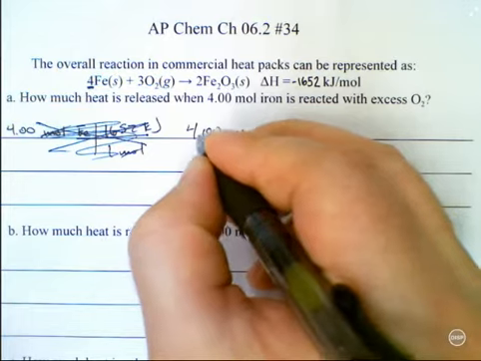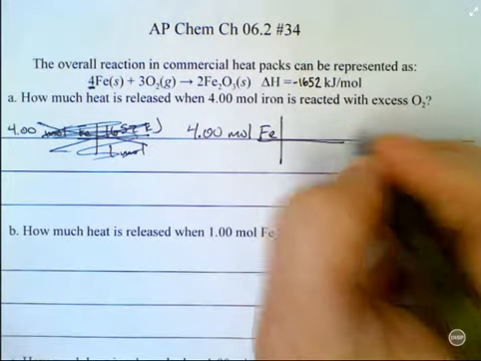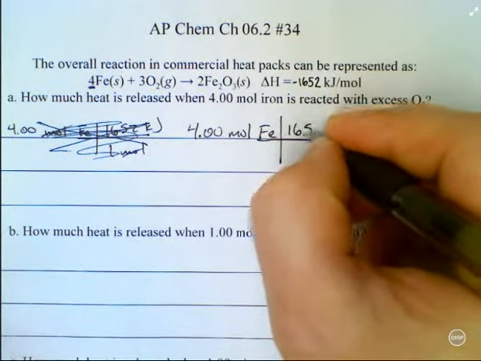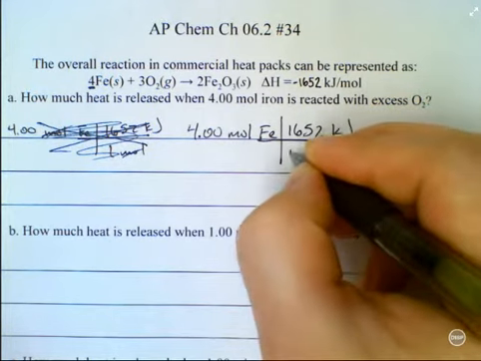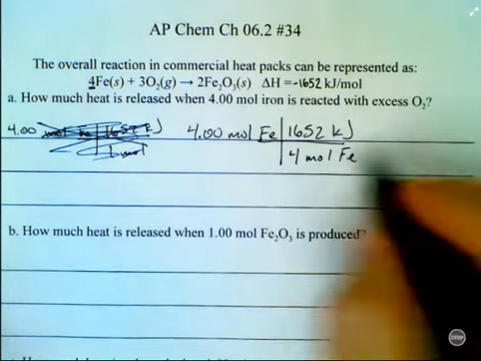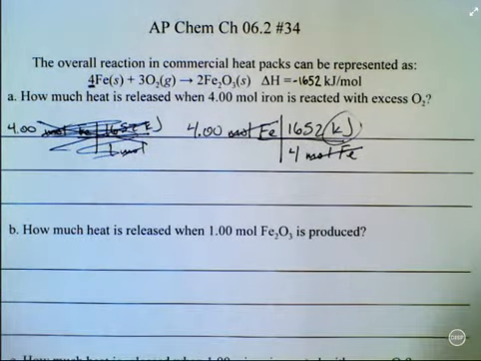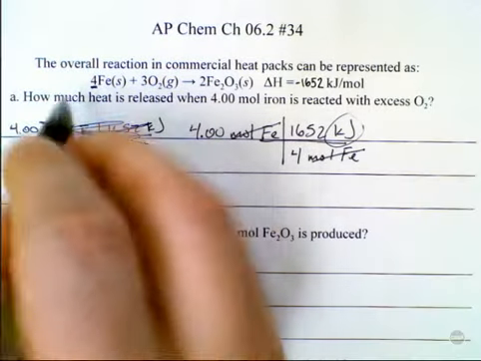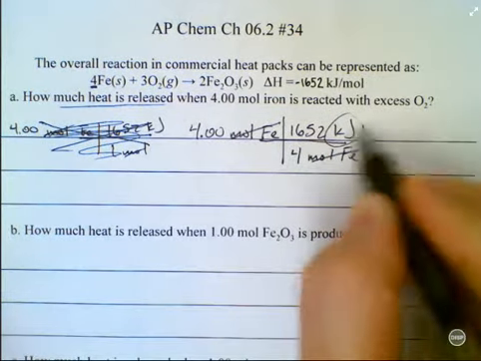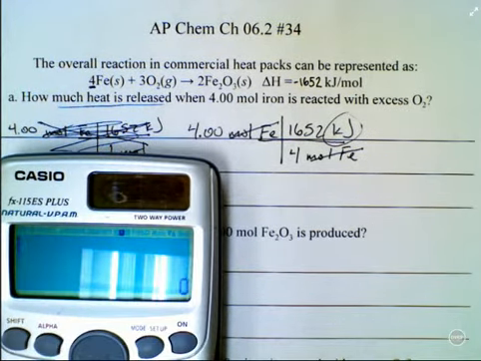We have to go 4.00 moles of iron and then set up our conversion factor. There we are. Now moles of iron will cancel. My final unit will be in kilojoules, and the question is asking me how much heat is going to be released. I know that is a unit of heat. So now all I have to do is my calculation. So 4.00 times 1652 divided by 4.